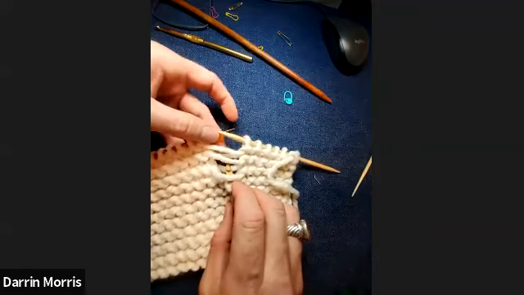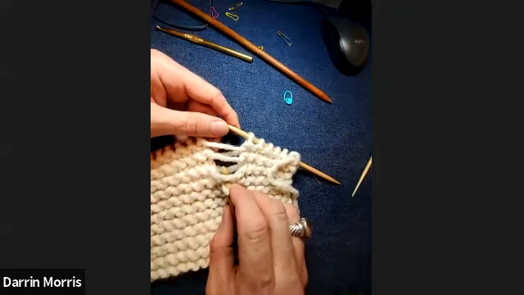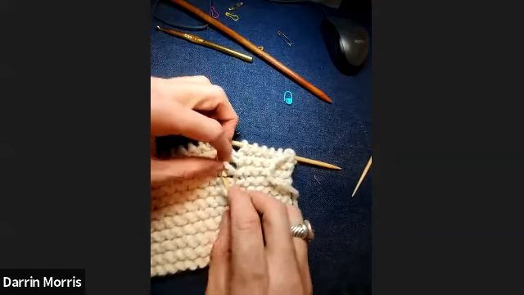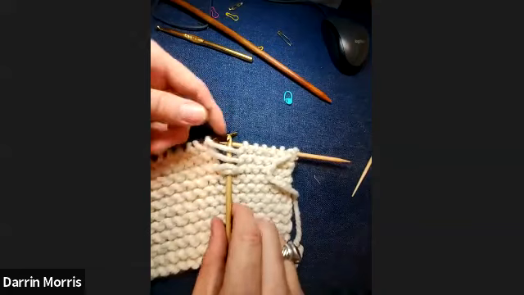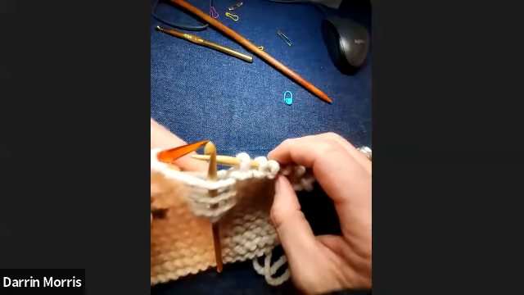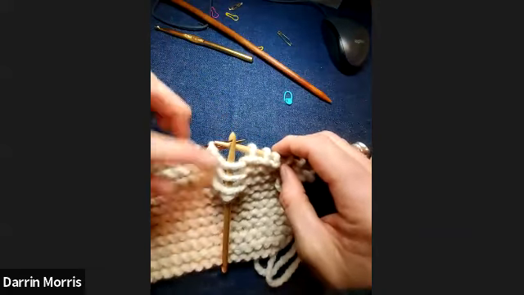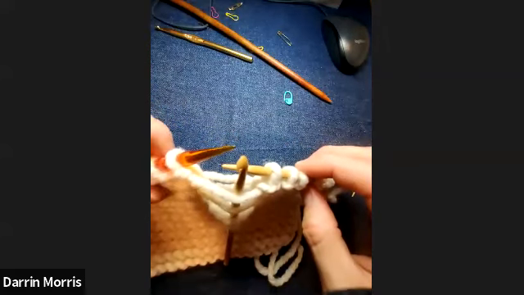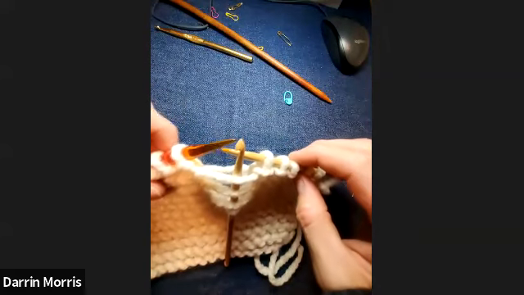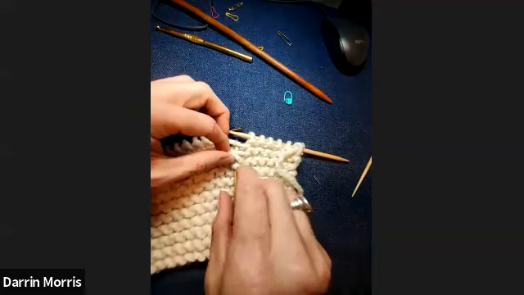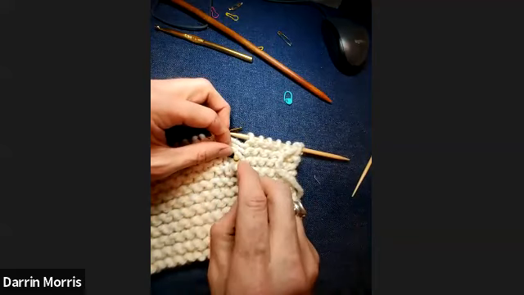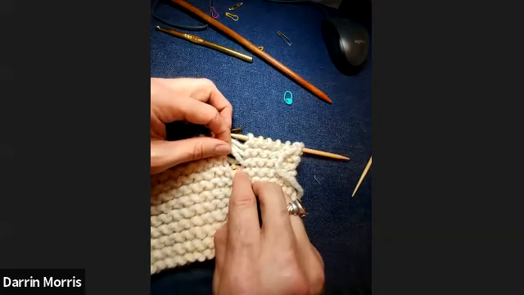So now we're going to have to pick up knits and purls together. If you look at this, you can see it's kind of like I've got stitches on the bottom and I've got stitches on the top. So it's almost like the crochet hook is in a little tunnel. And you have to figure out which stitch belongs to what.